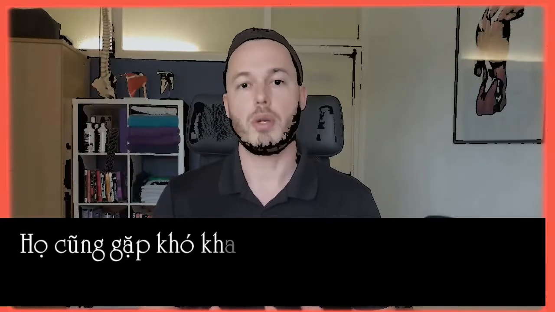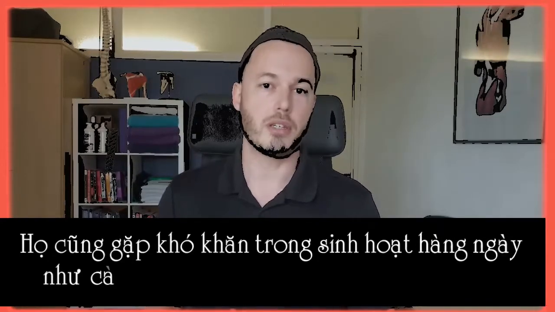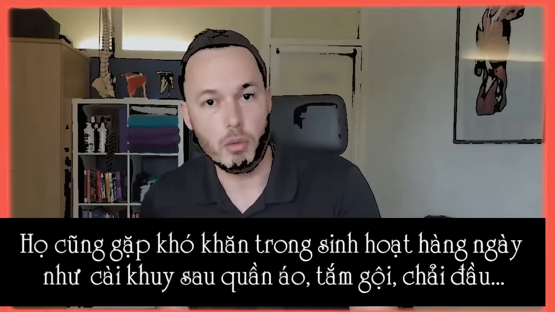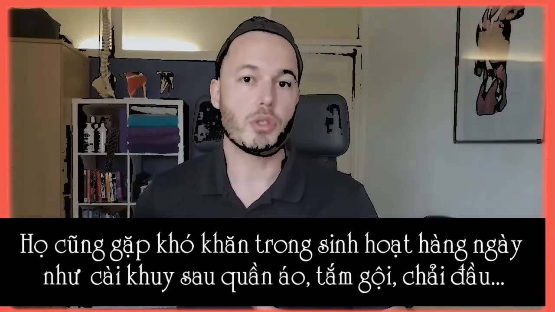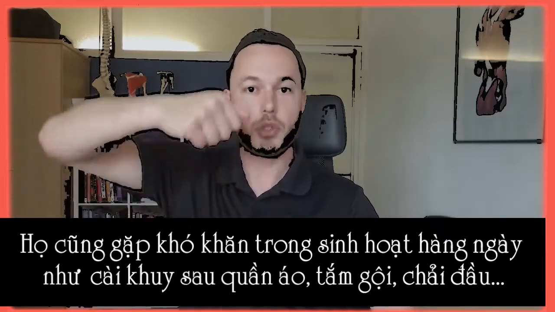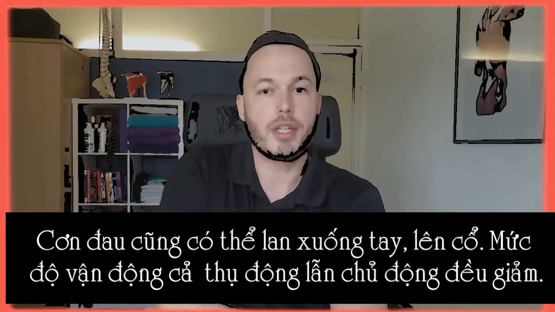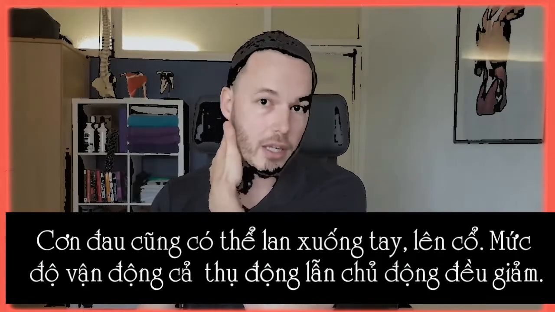They will often also have difficulties in doing certain basic daily movements, such as reaching into the back pocket to try and get the wallet, or reaching behind to try and fasten up a bra, or even trying to simply brush their hair. It is also possible for pain to radiate away from the shoulder, such as down the arm or up into the neck.